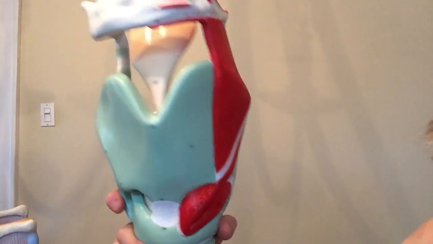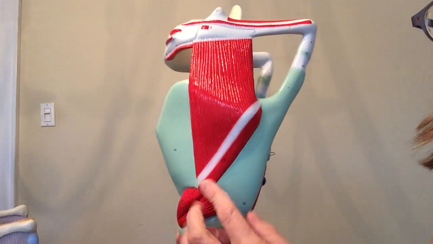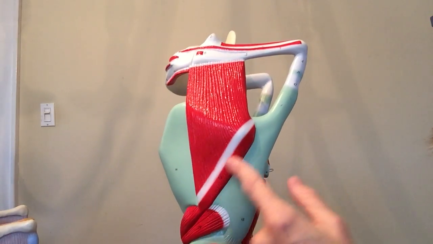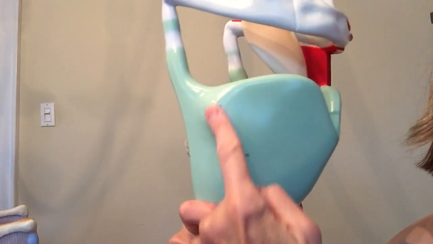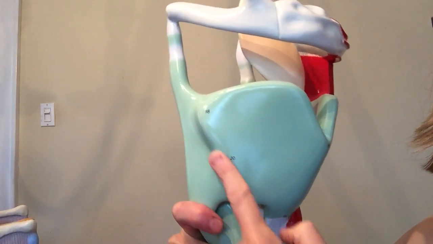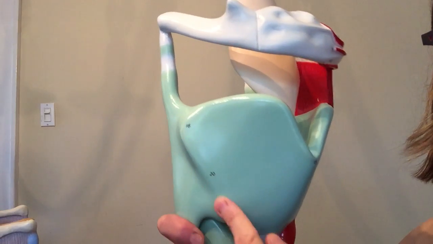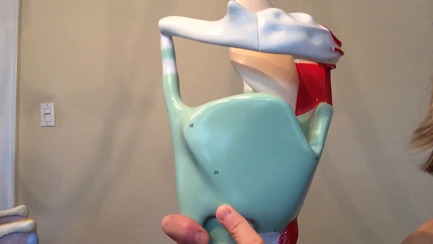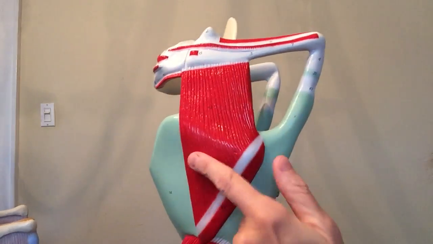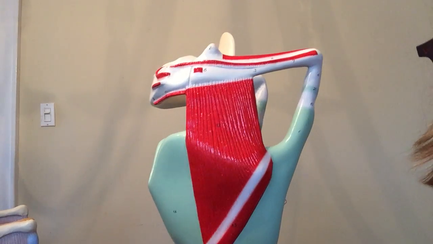All right, then we have the oblique line, and that's only on this one right here. So here's the thyroid cartilage. This white line right here is the oblique line. On this side it would be right here. In most models there actually isn't anything there, but here you can see it's kind of a ridge. It's going to be a point of attachment for a lot of muscles.